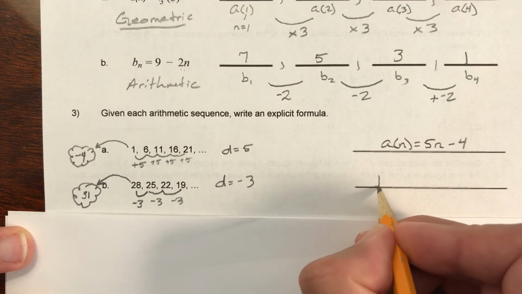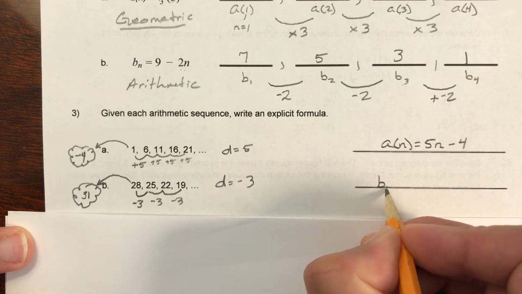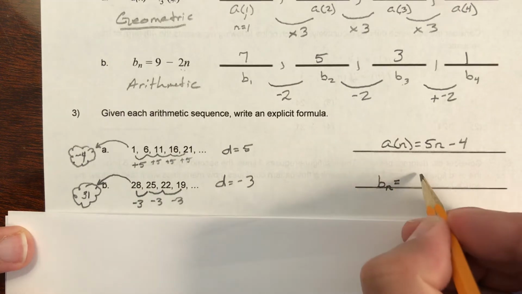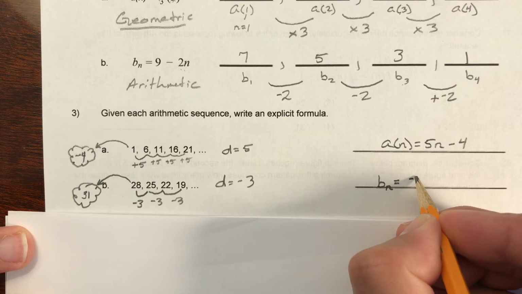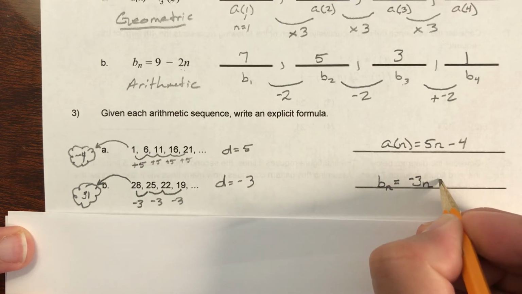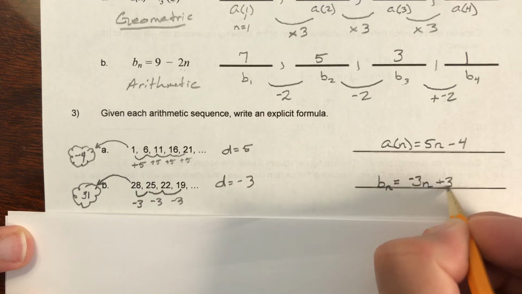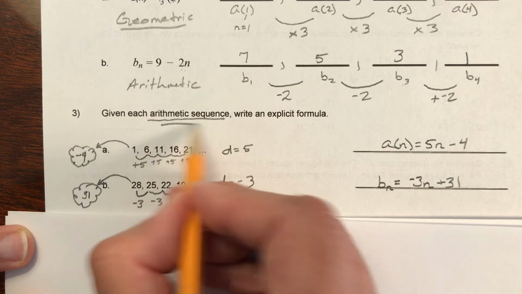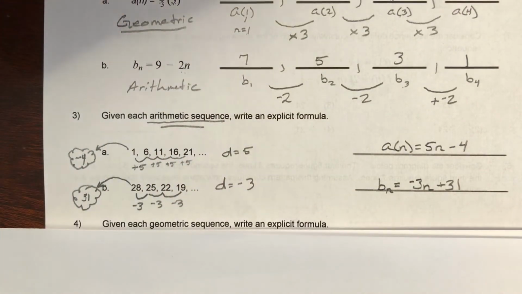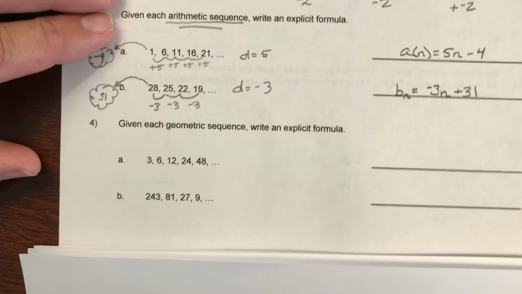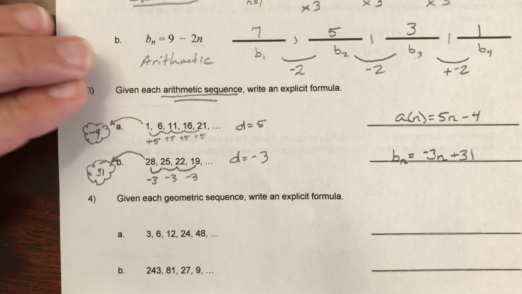Let's use b and just use the subscript, b sub n. You don't have to, you can use a different letter. And so I put my d value, negative 3n, plus 31. And that's how we handle writing arithmetic formulas. That's it. Now, the next one has directions, and they tell us that this is geometric.